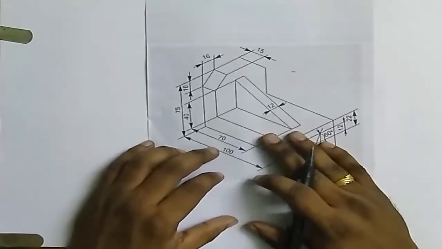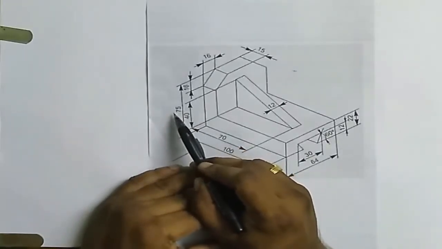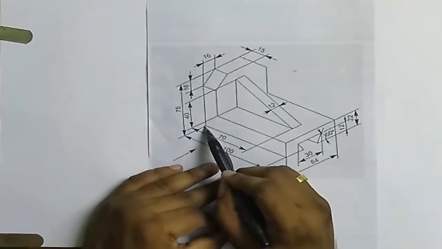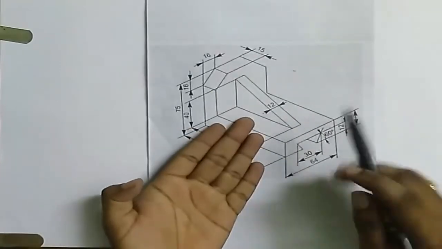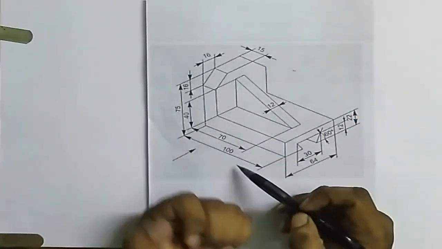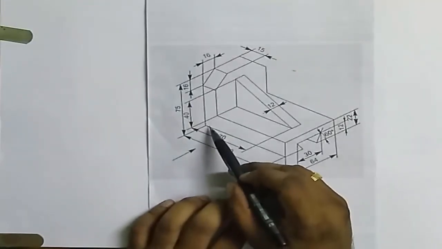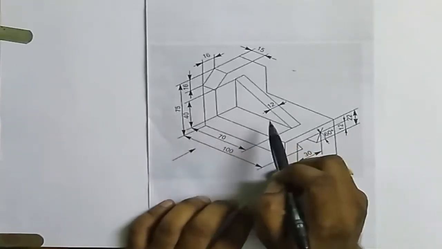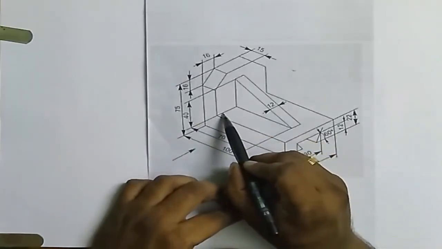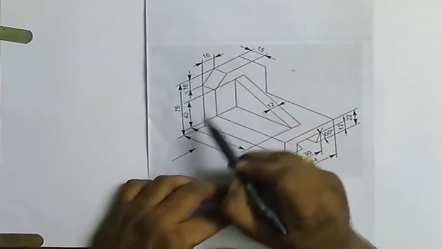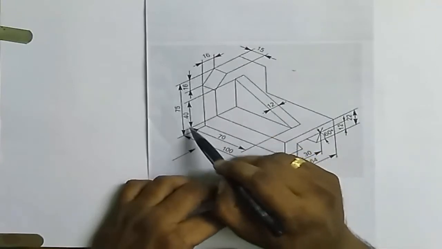Let me first explain this diagram. In this diagram, 75 mm is given from the bottom point to the top, that is, the bottom surface to the top surface will be 75 mm. Then this base thickness is 22 mm. So if you calculate 75 minus 22, that is 53 mm from this point to the topmost point. So this is 22, this is 53, total 75.